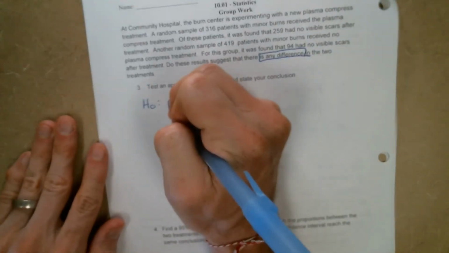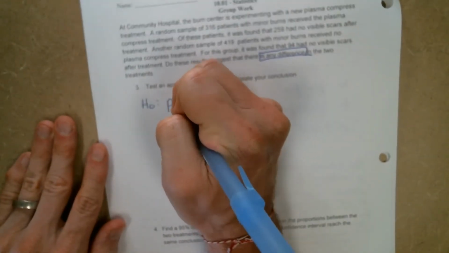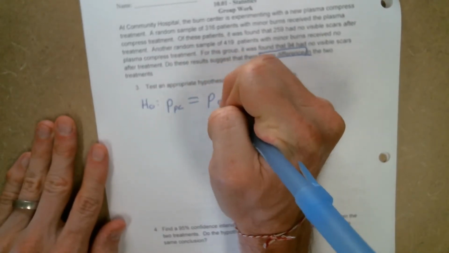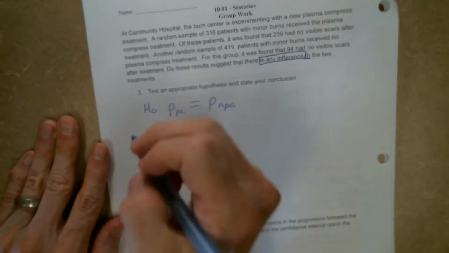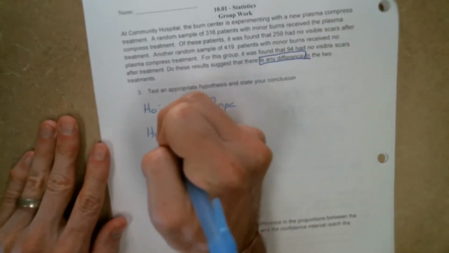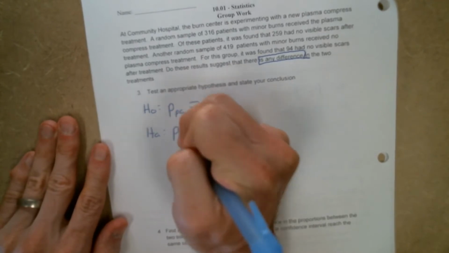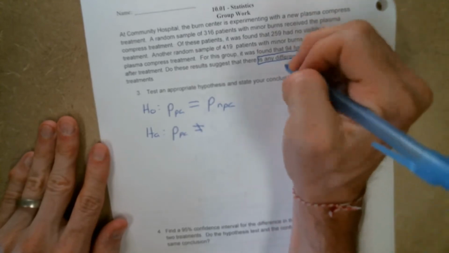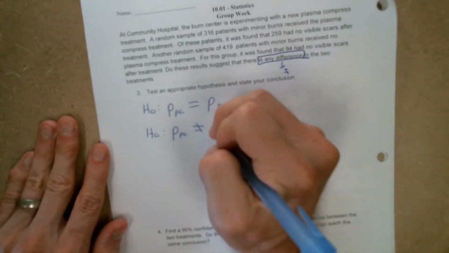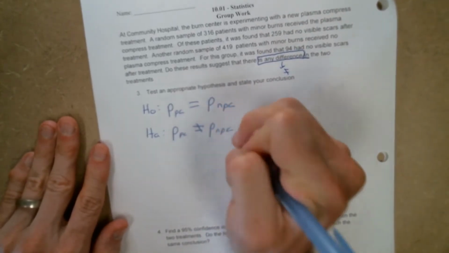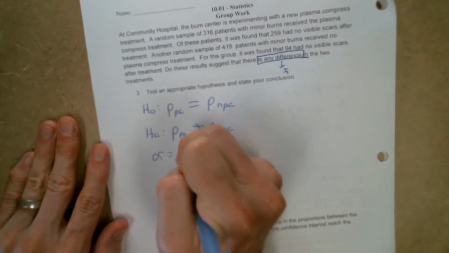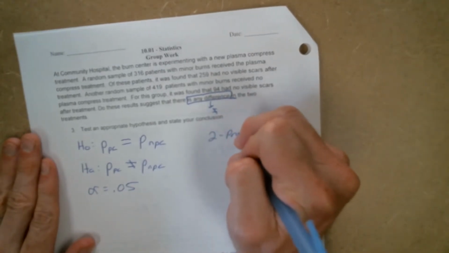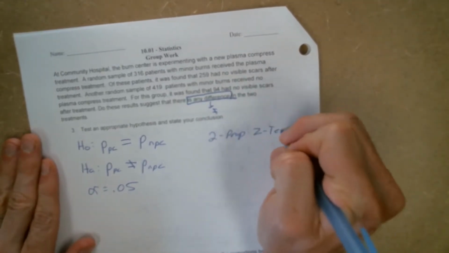All right, but again, we're going to set up our null, and we're going to start with the proportion with plasma. We'll say plasma compress is the same as the proportion with no plasma compress. And the alternative is that the two are not equal. Again, it's because they're saying, is there any difference, that we're just using not equal to. Our alpha is going to be 0.05. And again, we're going to be doing the 2 prop Z test.